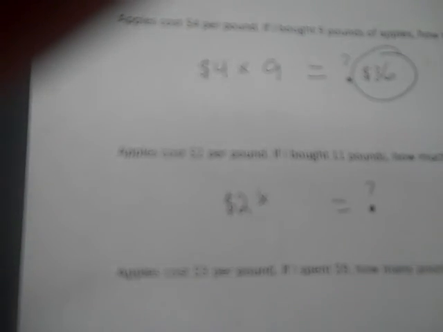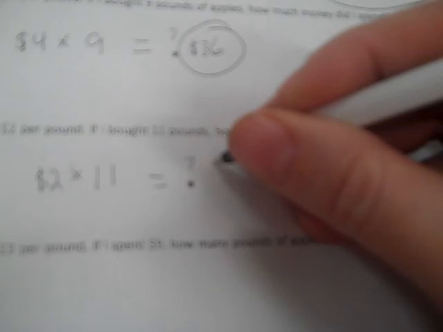Okay, apples cost $2 per pound. If I bought 11 pounds, how much money did I spend? Okay? So at the end, what's the total money that I spent? I don't think I know that, so question mark. What's the cost per pound? $2. How many pounds did we buy? We bought 11, so that's, again, a times problem. 2 times 11, and that's 22. So $22 is how much I spent.